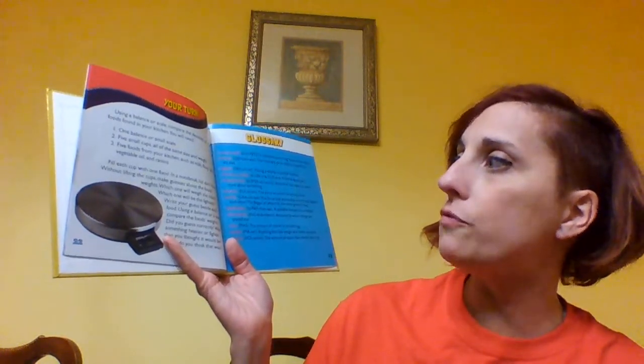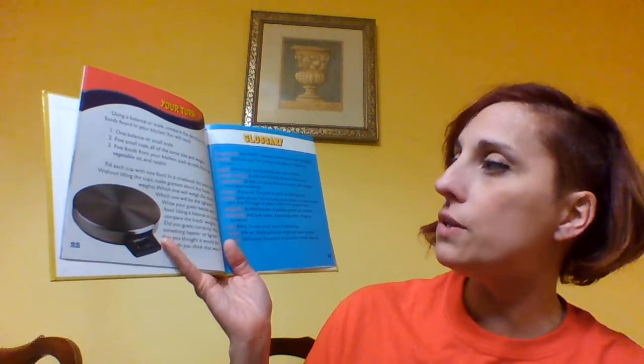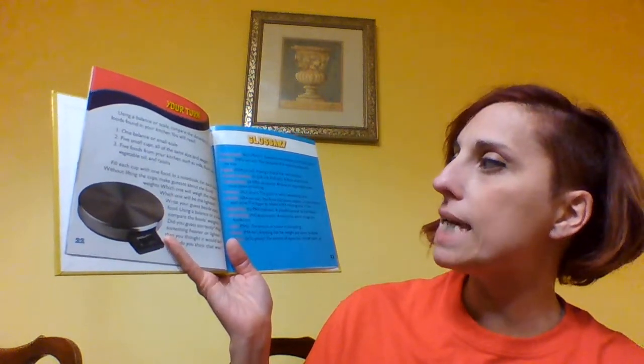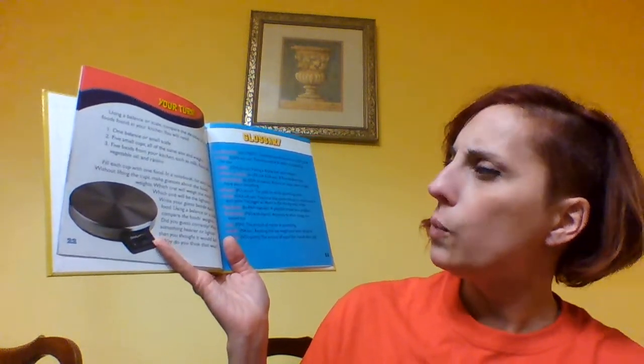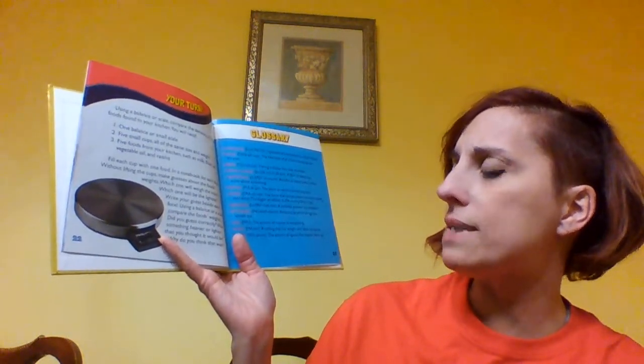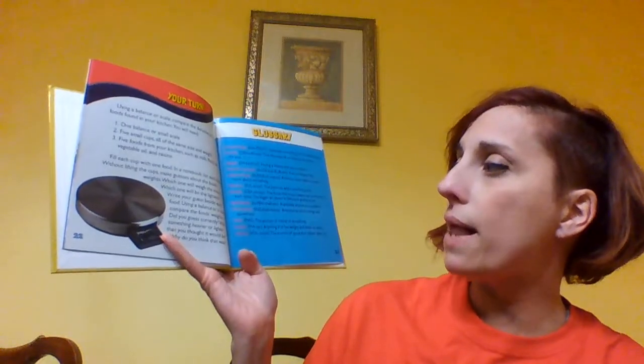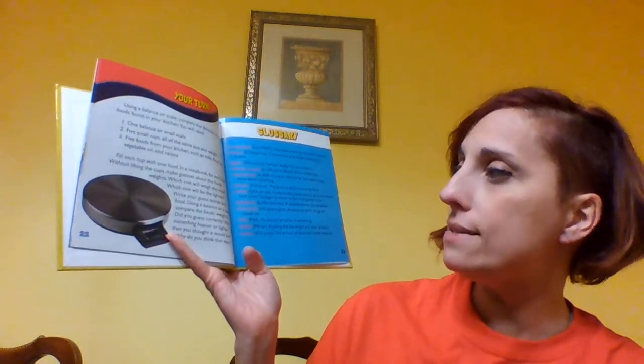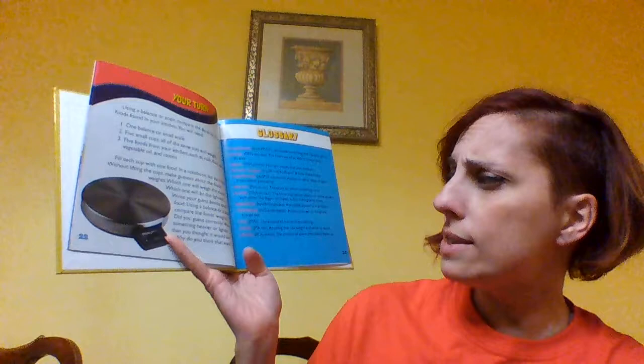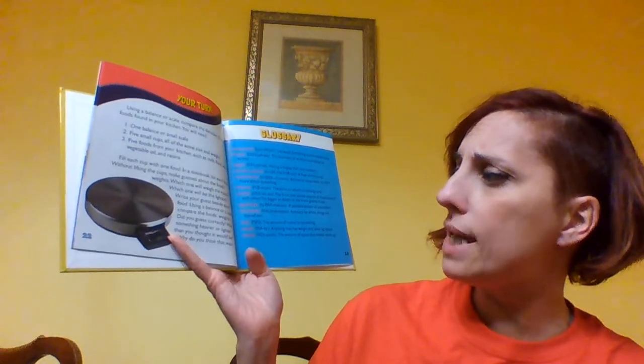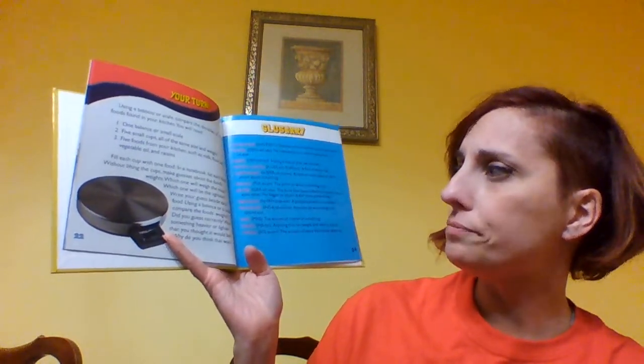Fill each cup with one food. In a notebook, list each food. Without lifting the cups, make guesses about the foods' weights. Which one will weigh the most? Which one will be the lightest? Write your guess beside each food. Using a balance or a scale, compare the foods' weights. Did you guess correctly? Was something heavier or lighter than you thought it would be? Why do you think that was?